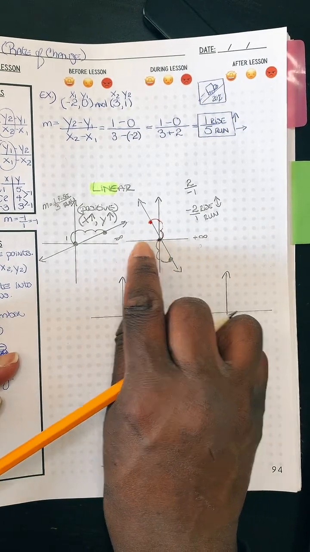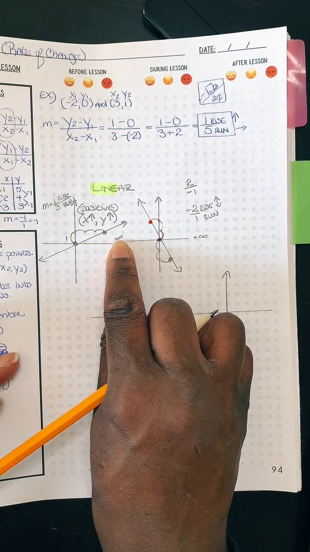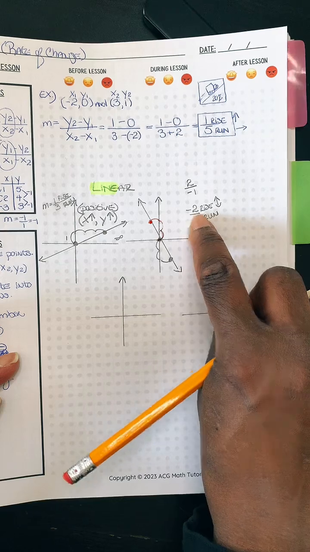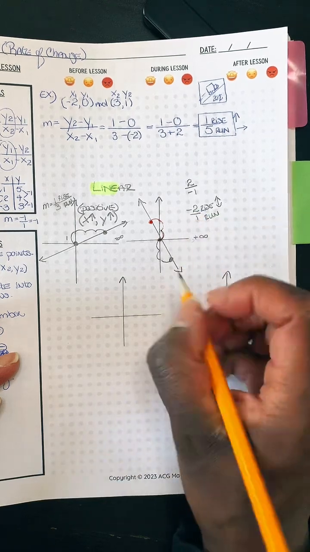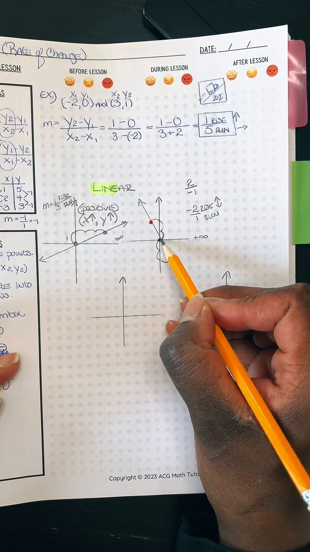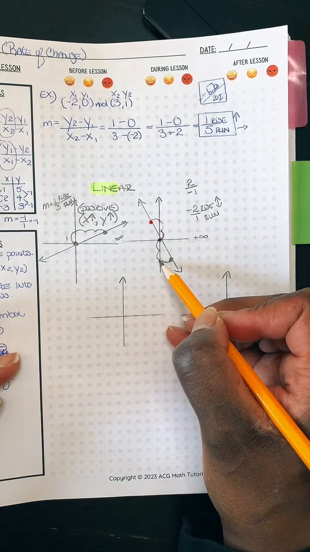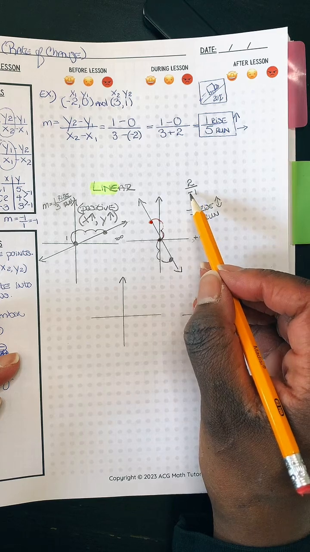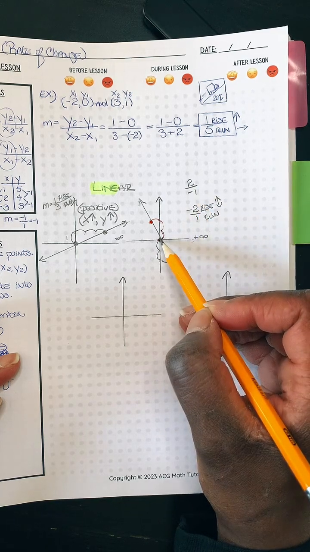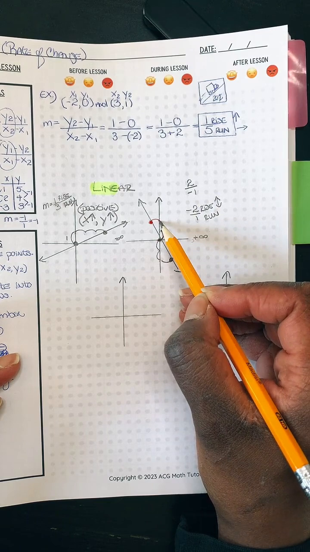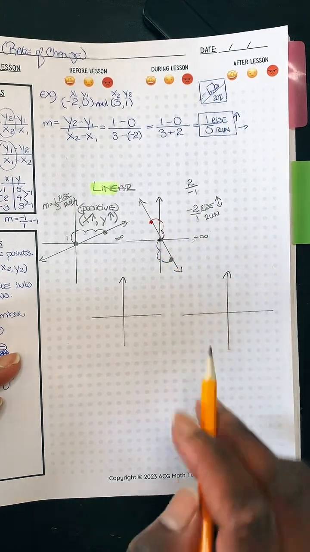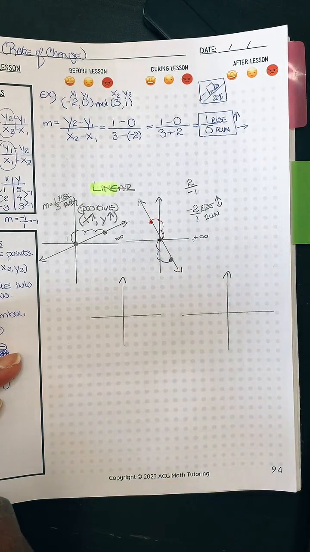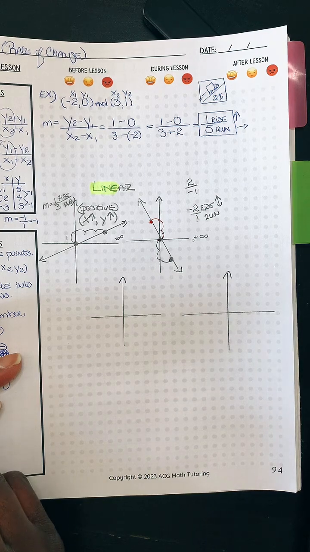All my negative signs go to the left. So when I had -2/1, that means I start at a point, I go down 2, and then to the right 1. If I choose to make my denominator negative, that means I'm going to go up 2, but to the left 1.